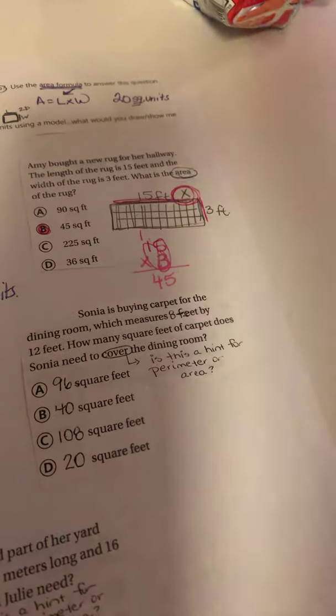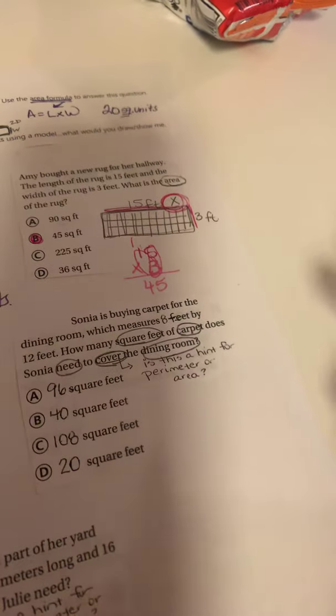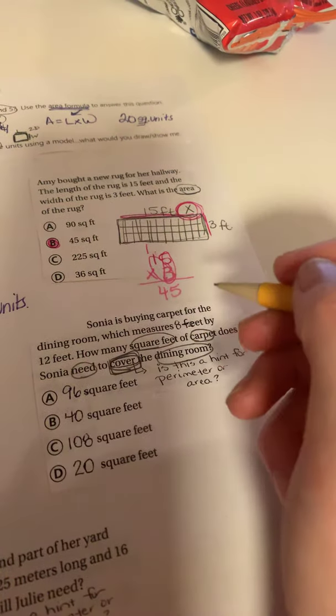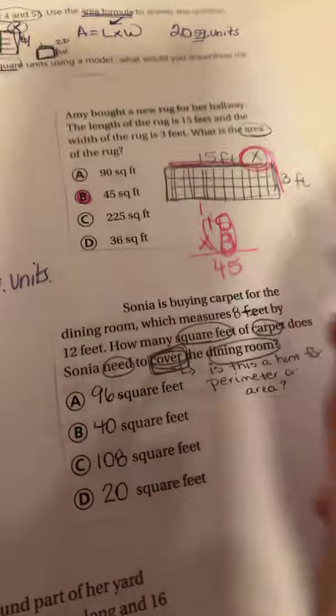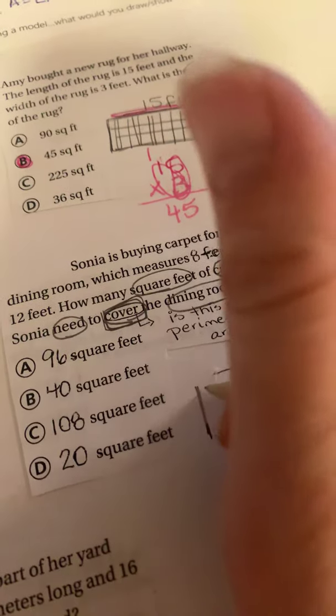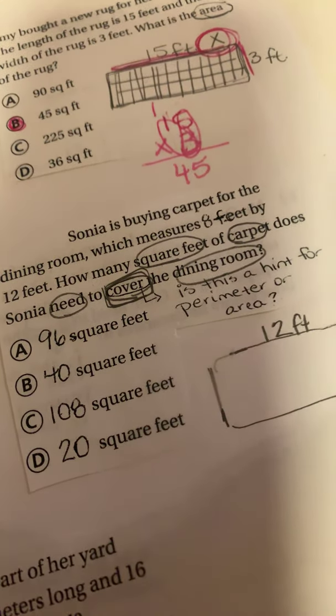All right, and this one, you want the square feet of carpet Sonia needs. So I want the square feet of carpet needed to cover the dining room. Okay, cover. If you cover the floor, what shape would their floor be? A rectangle because the opposite numbers differ. Squares would have the same. So long number, long side.